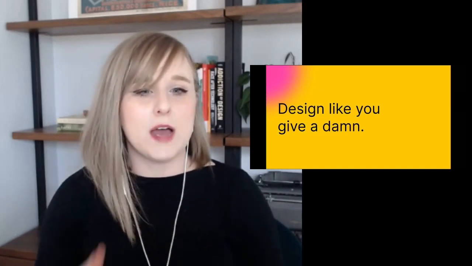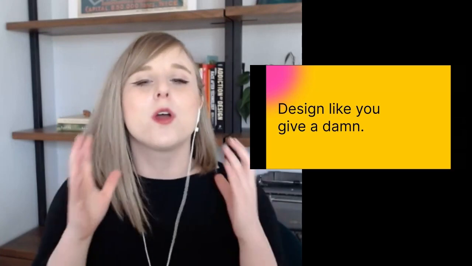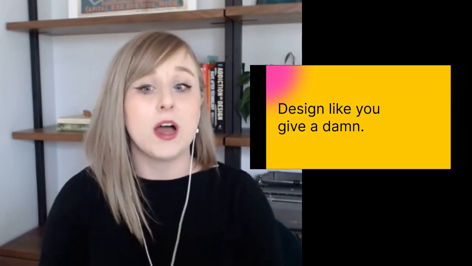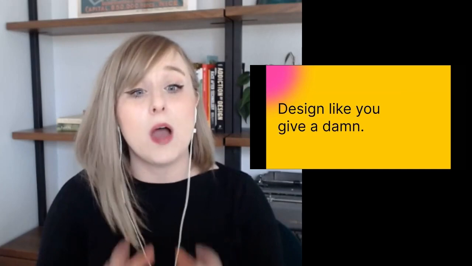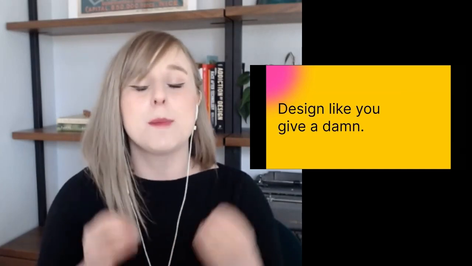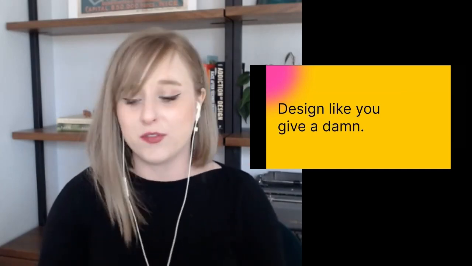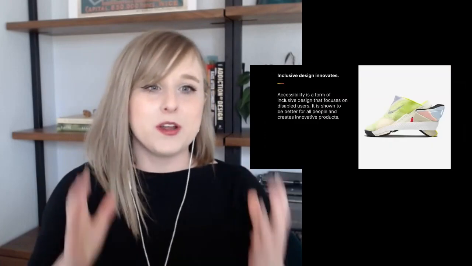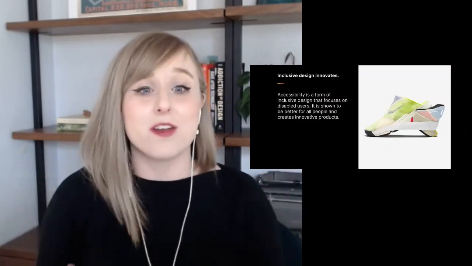And aren't we designers because we want to change the world and to make it better? We want our work to have a positive impact. We want our work to make a difference in people's lives. And we have the power to create that change by making our work more inclusive. But inclusive design is also just better design.